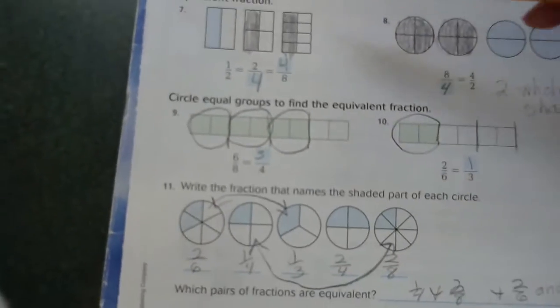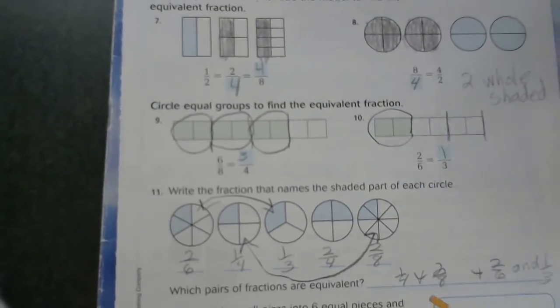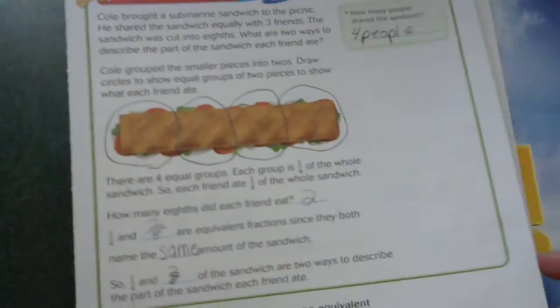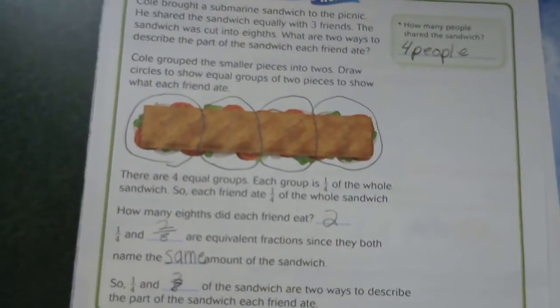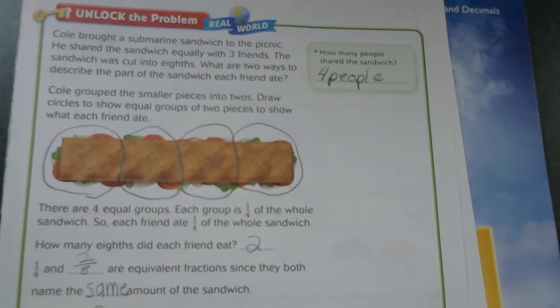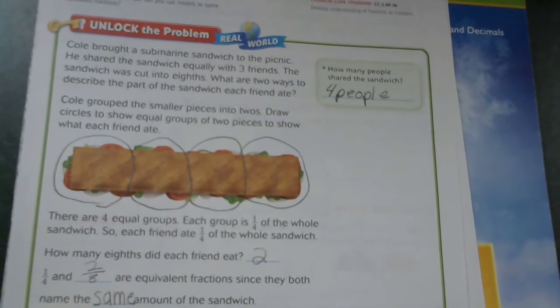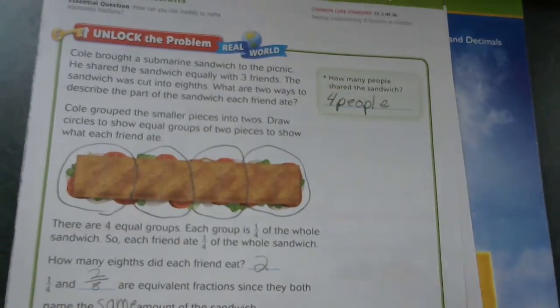Now, I'll let you finish on your own, and then I would like you to do the practice book 9-7, and tomorrow will be your chapter test, and we will go over the answers to your chapter test on Wednesday. Thank you.